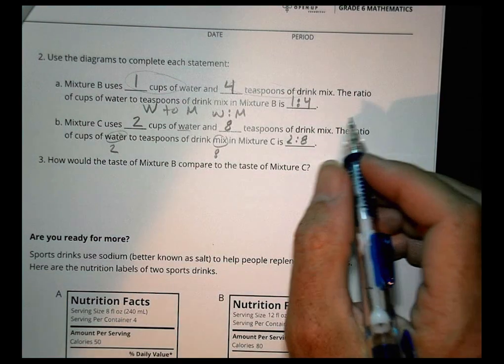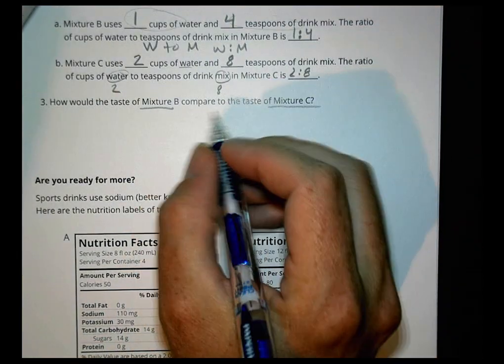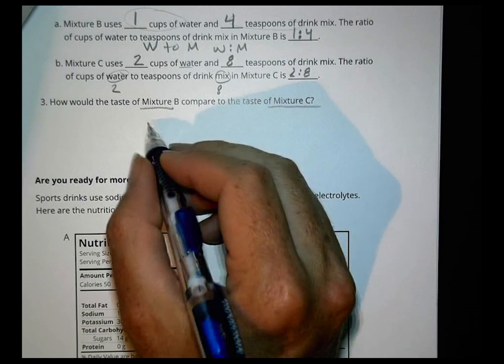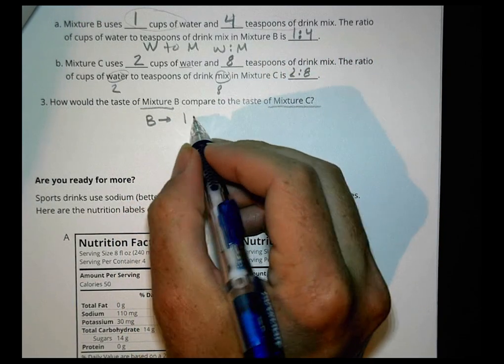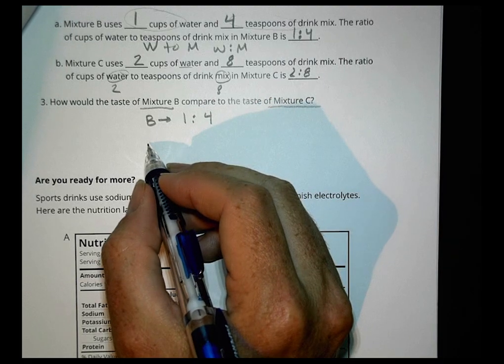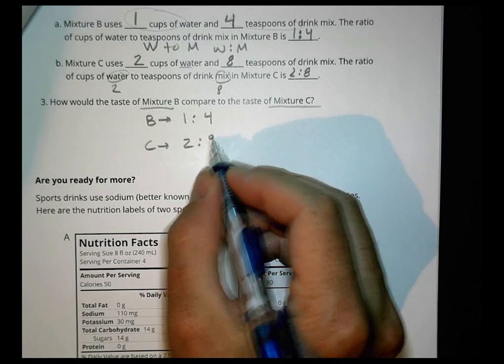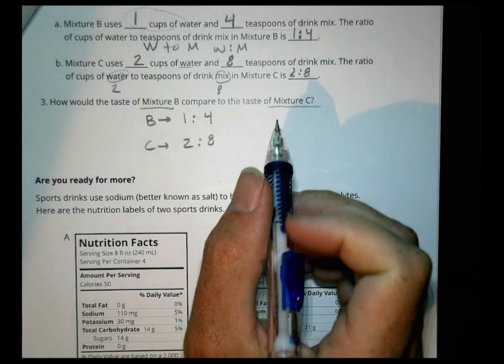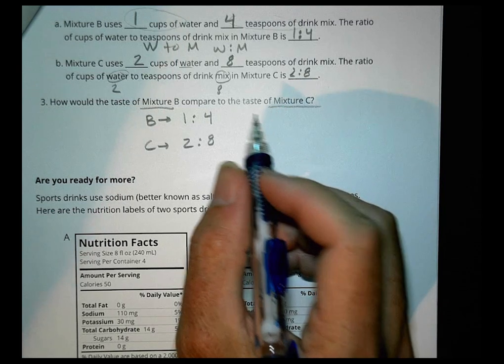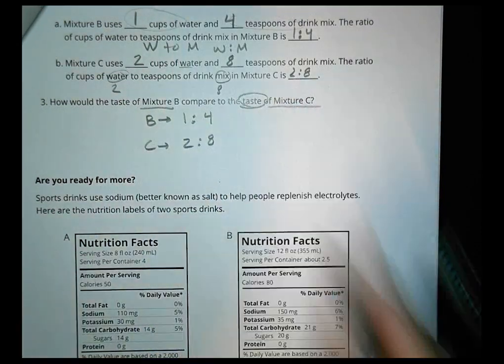How would the taste of mixture B compare to the taste of mixture C? And that becomes the big question of the day. Okay? So how would mixture B compare to C? Well, the ratio of B is 1 to 4, right? And what's the mixture of C? Mixture of C is 2 to 8. Is there a big difference there? Hard to say. Yes, the numbers are different, but in terms of the taste, what will we experience?